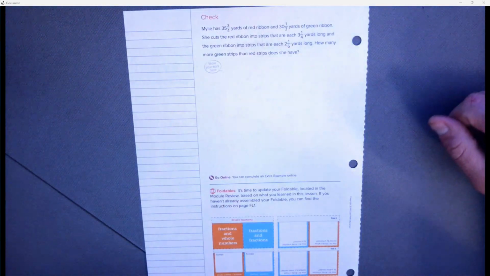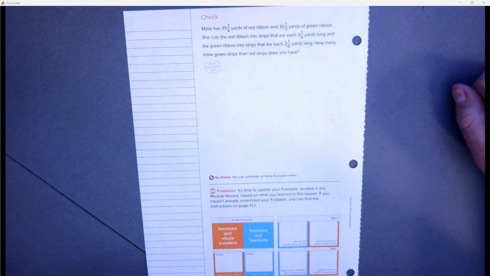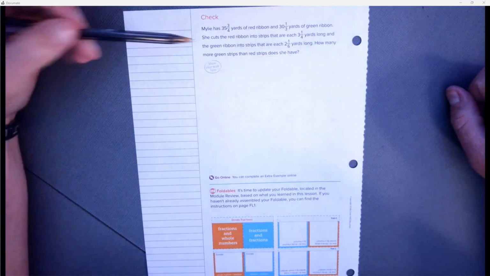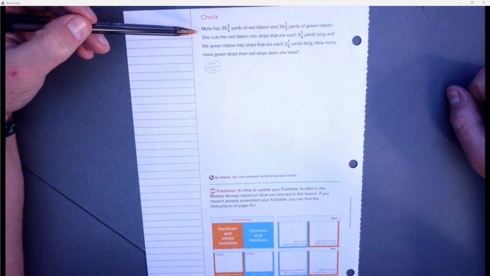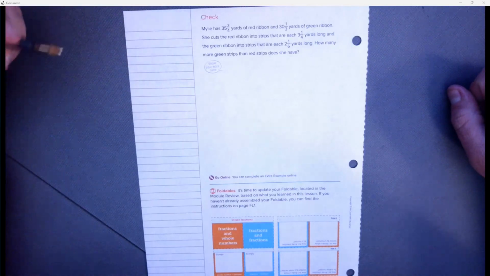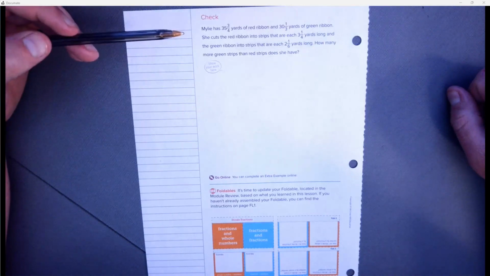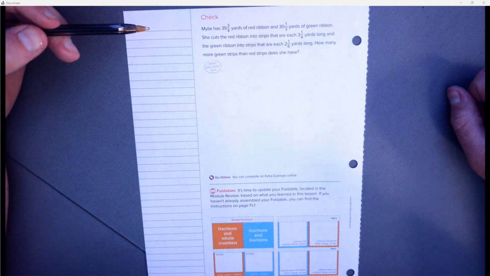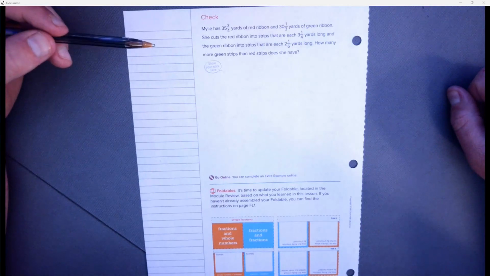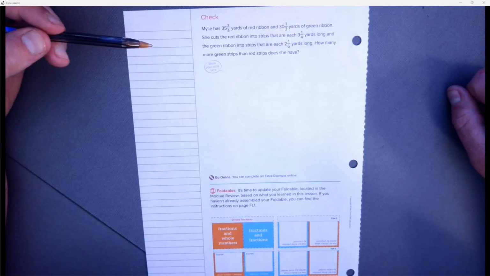Now let's take what we've done so far and apply it to the real world scenario. On page 192, it says Miley has 35 3/4 yards of red ribbon and 30 1/3 yards of green ribbon. She cuts the red ribbon into strips that are 3 1/4 yards long and the green ribbon into strips that are 2 1/6 yards long. How many more green strips than red strips does she have?